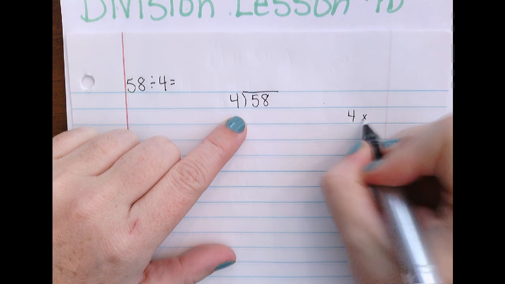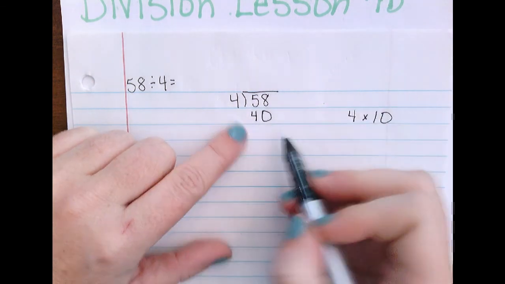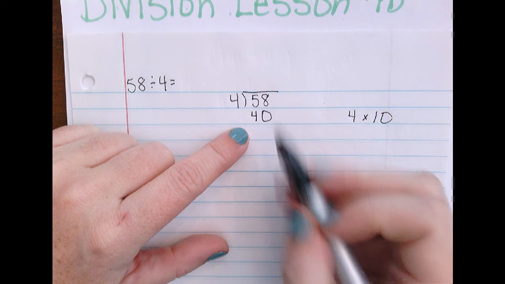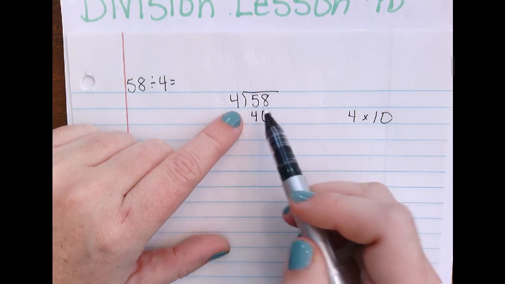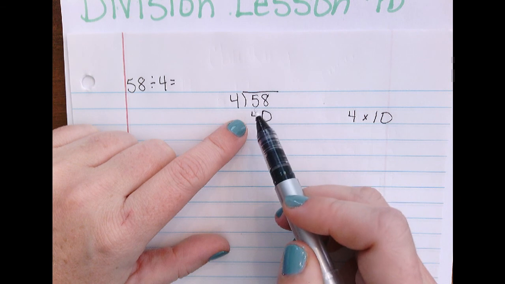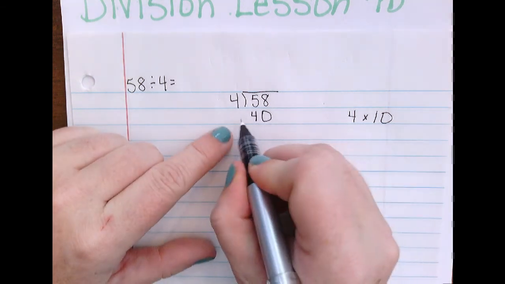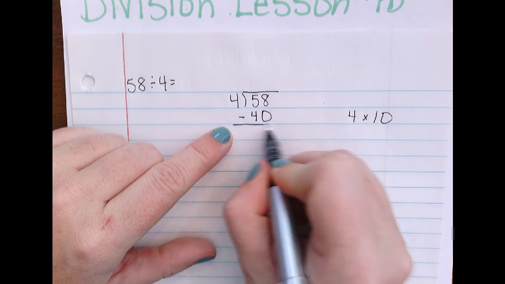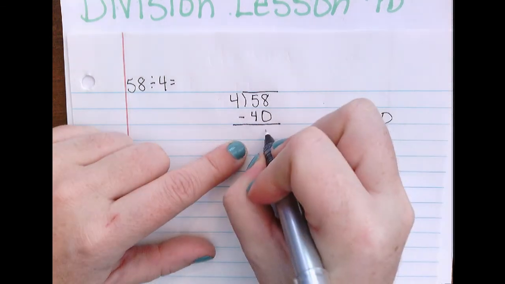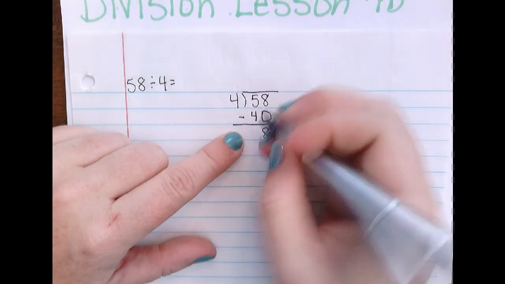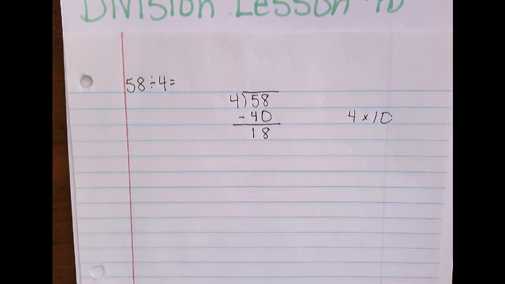So 4 times 10 is 40. That is less than 58, so we can definitely do that. Again, we want to keep low, but it doesn't matter how close we get. I'm sure we can get closer than that here, but I'm not going to worry about that. So we're going to subtract here. My goal is to keep this as easy as possible for you guys. 5 minus 4 is 1. So I end up with 18.